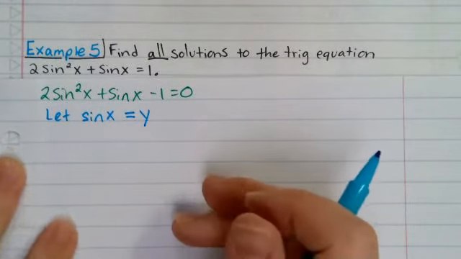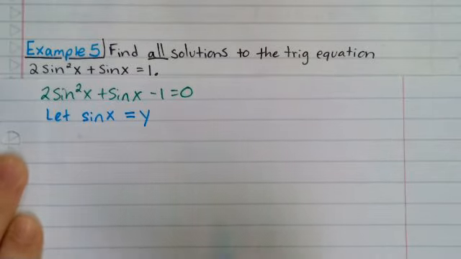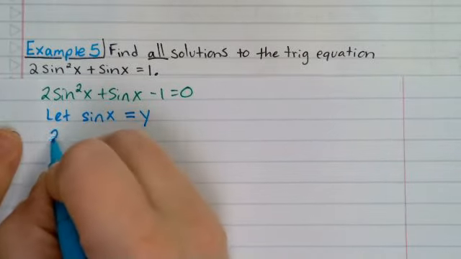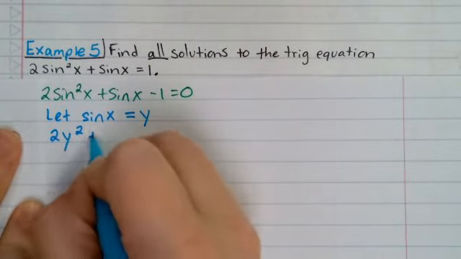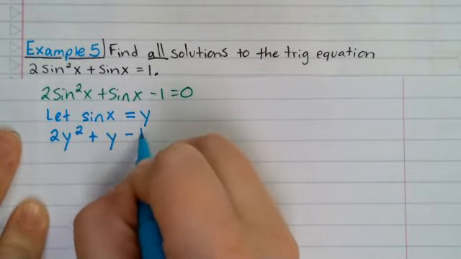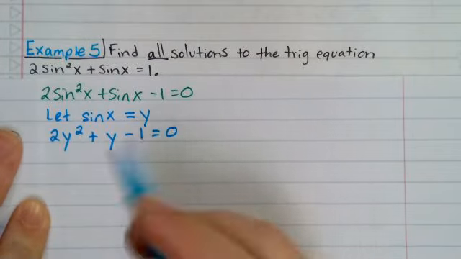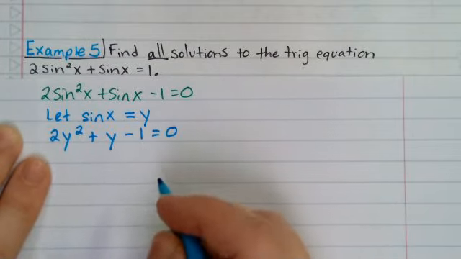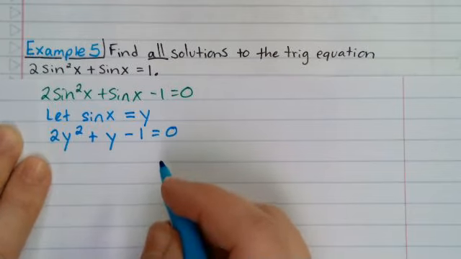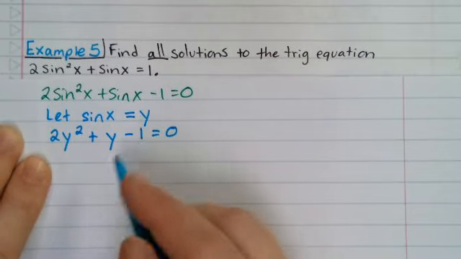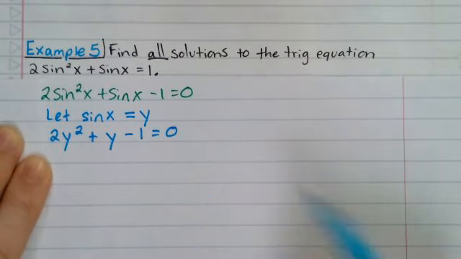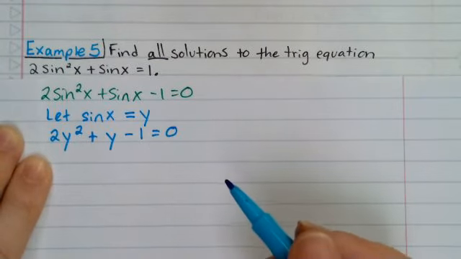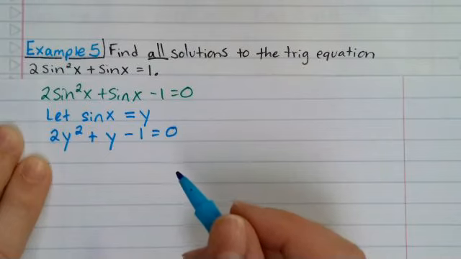Now, if you do that, here's what I'm dealing with. It would look like 2y squared plus y minus 1 equals 0. This is a little less imposing. This is something that might feel a little bit more simple to solve. And then once you solve this for y, you can just plug the sine back into it, and it will feel, like I said, a little less overwhelming.